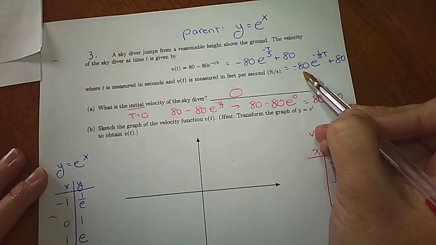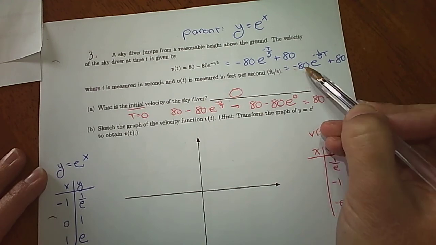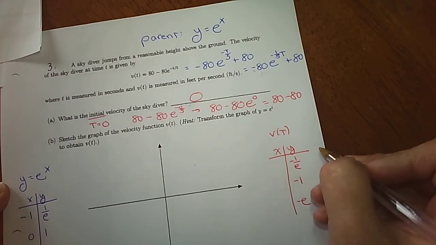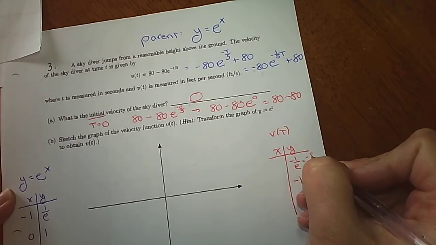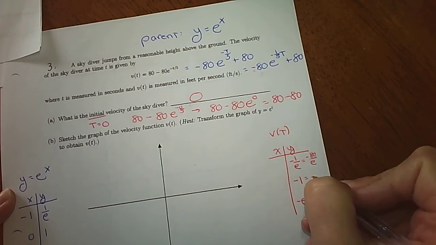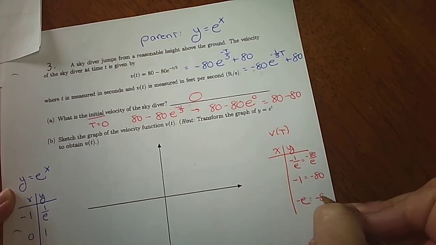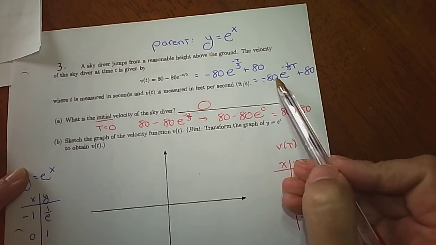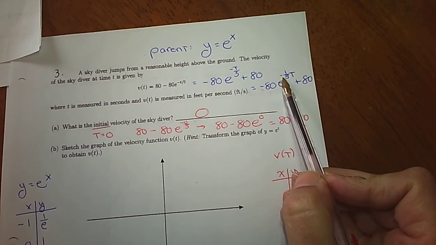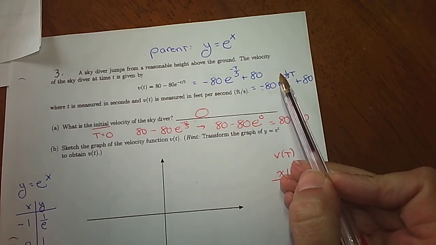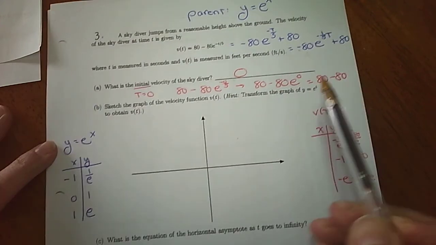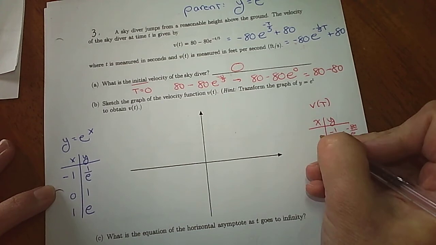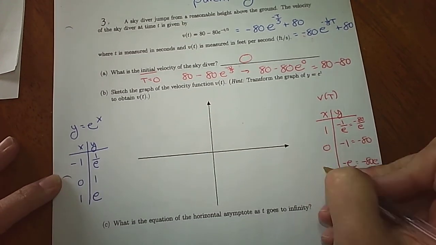The next thing I hit is 80. And that means now I want to multiply the new y's, these guys, by 80. So this is going to become negative 80 over e. This would be negative 80. And this would be negative 80e. Okay. Next thing I come across is a negative here. Now I always handle the negative separate from the number. The negative means I want to negate the x's because this is touching the x. So I'm going to go through and negate my x's.